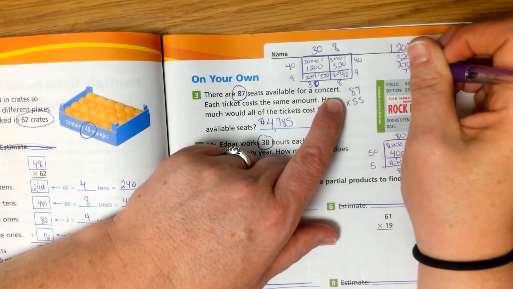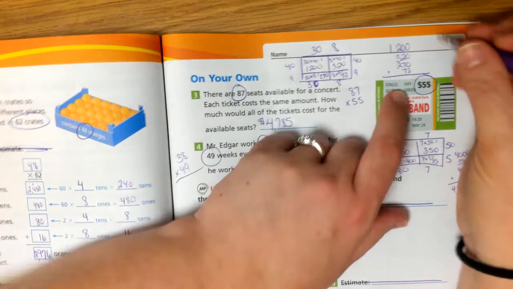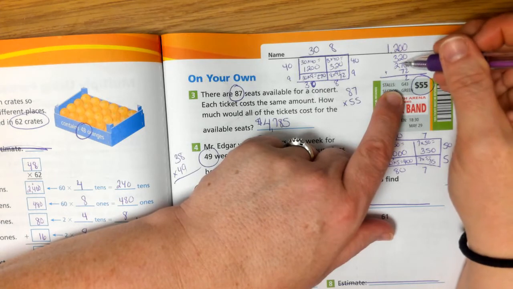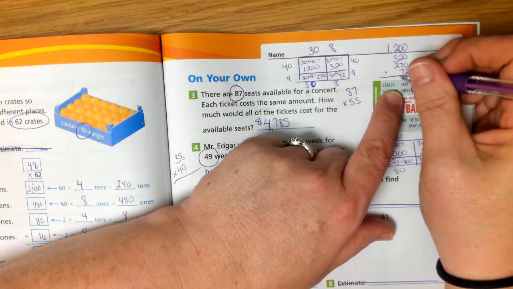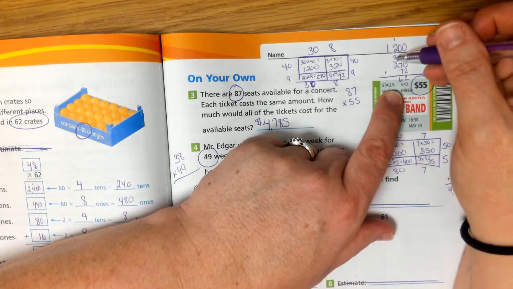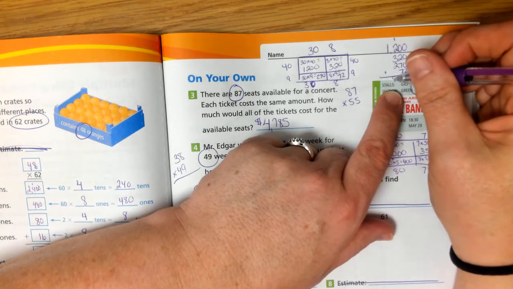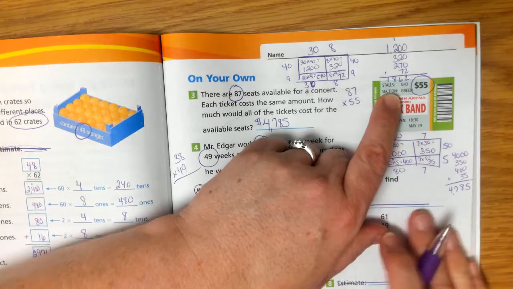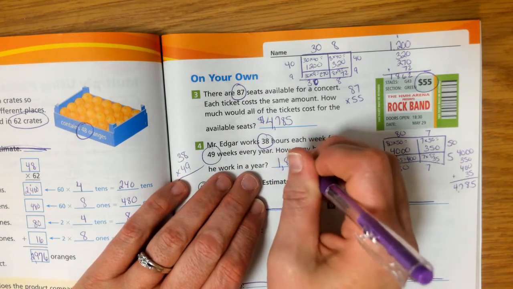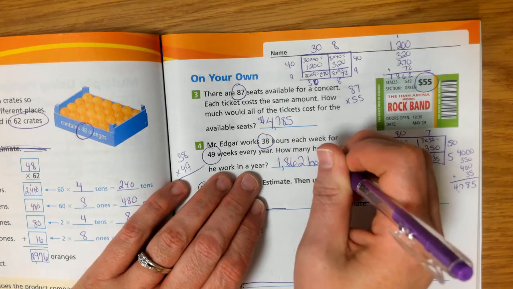270, and 72. So 0 plus 0 plus 0 plus 2 is 2. 0 plus 2 plus 7 is 9. 9 plus 7 is 16. Regroup my 1. 1 plus 2 is 3. Plus 3 is 6. Plus 2 is 8. And bring down my 1. So 1,862 hours.